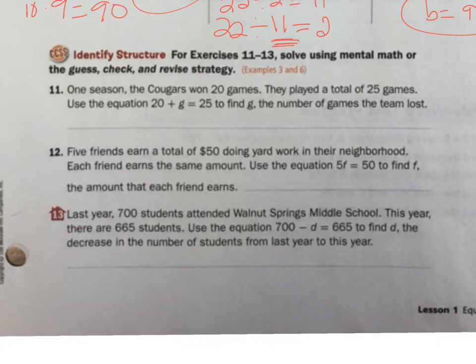Do math. One season, the Cougars won 20 games. They played a total of 25 games. Okay, so I know right away, they won 20. How cool. Out of 25. So I just mentally know that, wow, they only lost 5 games. They want me to find the number of games the team lost. Just looking at that, I know it's 5.